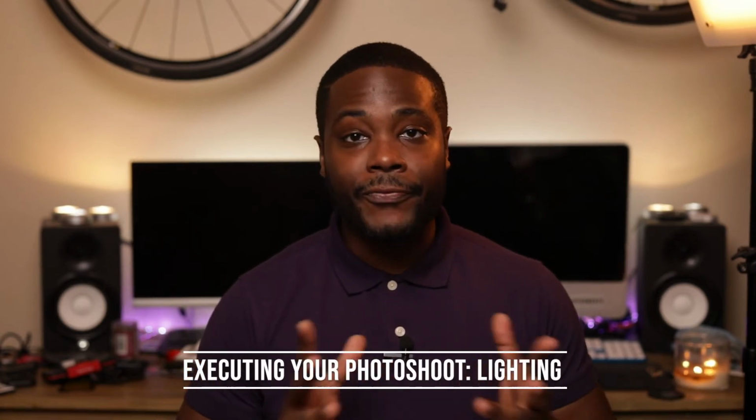70 millimeters is not quite like 85 or 100, so you can still get some decent shots even though you're zoomed in tight. Now, lighting is very important, all right? So to execute your fashion shoot, you want to pay attention to the light. And this goes for in studio or natural light, outdoors, using OCF, et cetera.